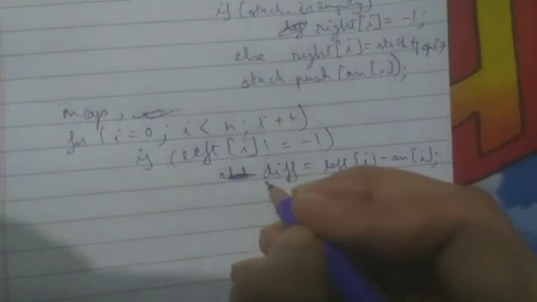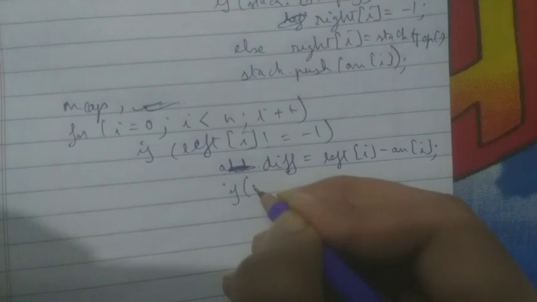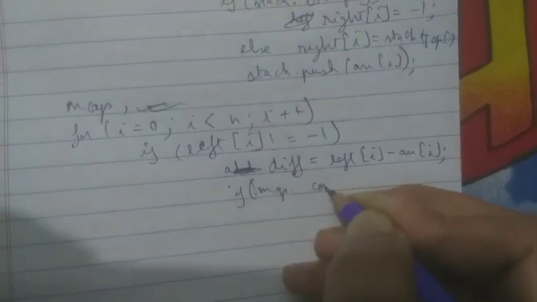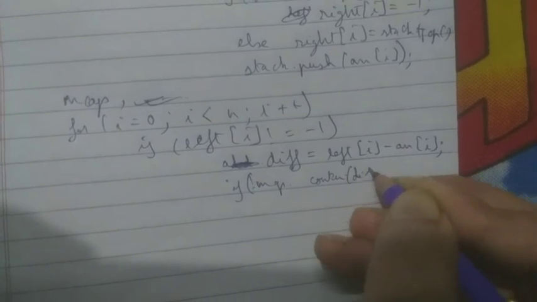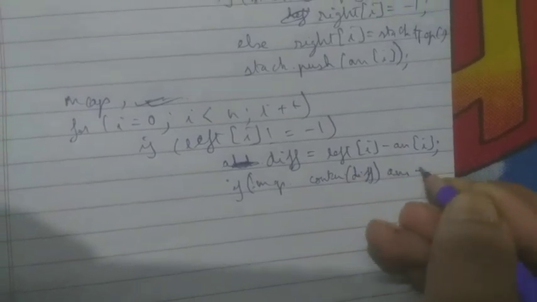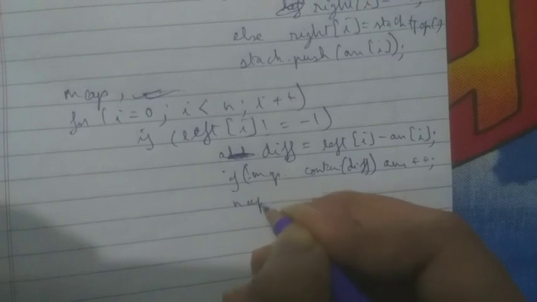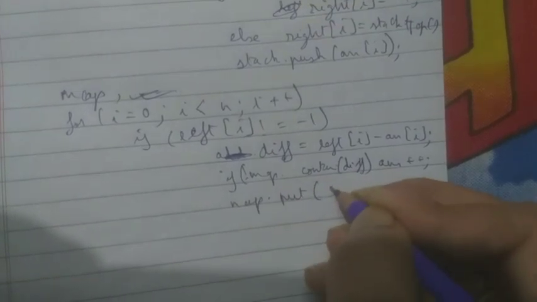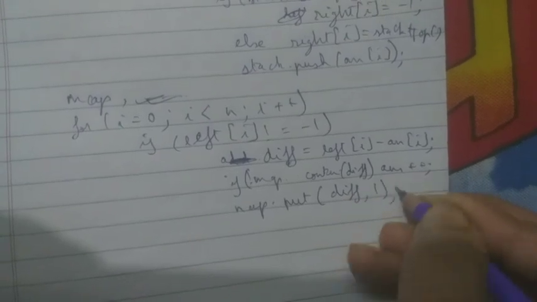So you have to check if map does not contain the difference, then answer plus plus, and after that map dot put the difference in it.